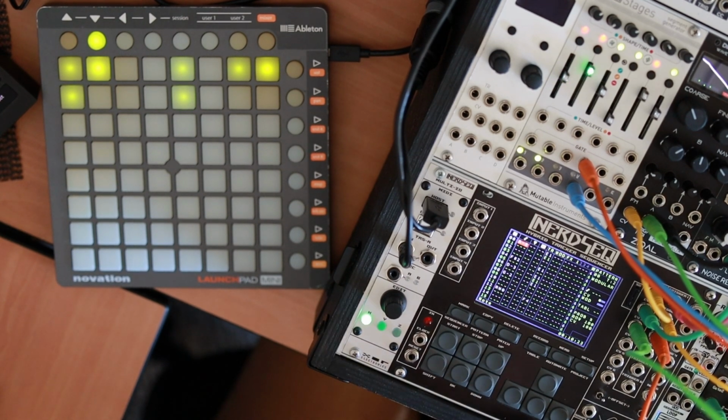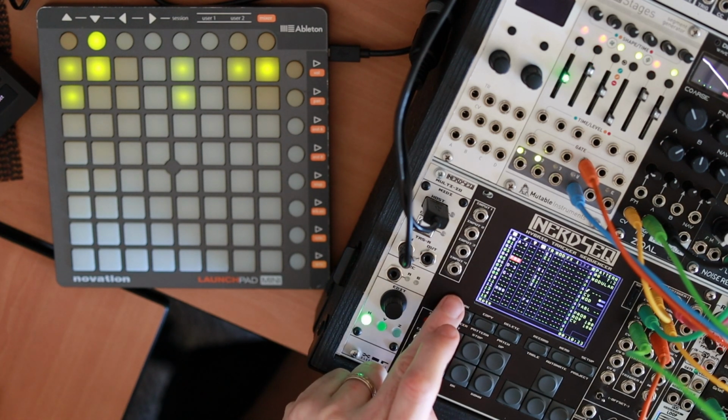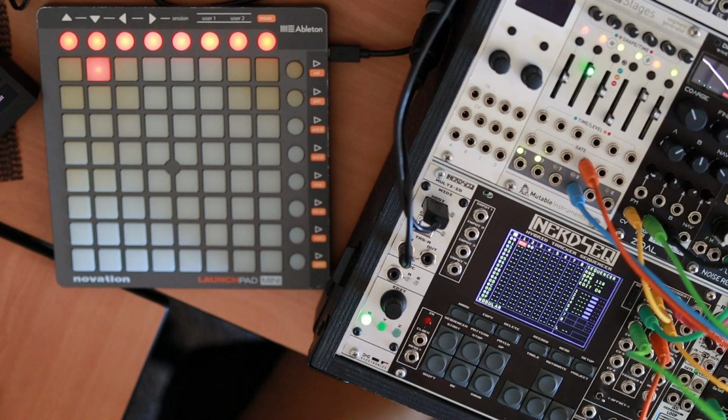So that's a cool way to get some inspiration going. Yeah, different ways of randomization. Let's say I make a new pattern with a different sound.